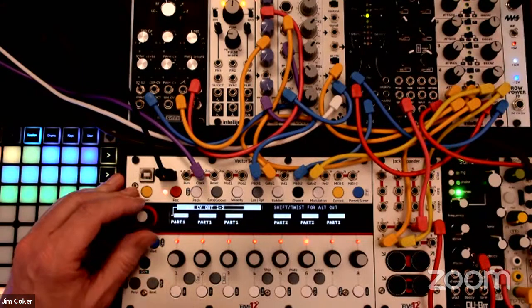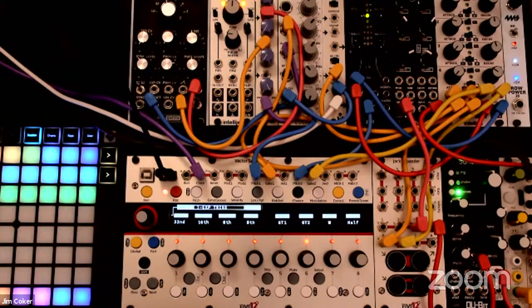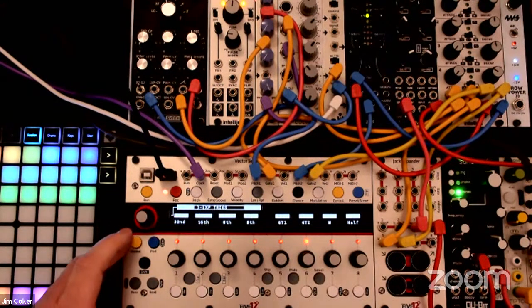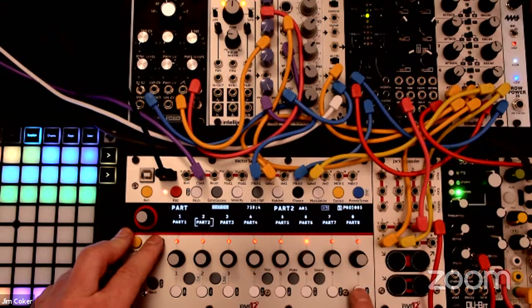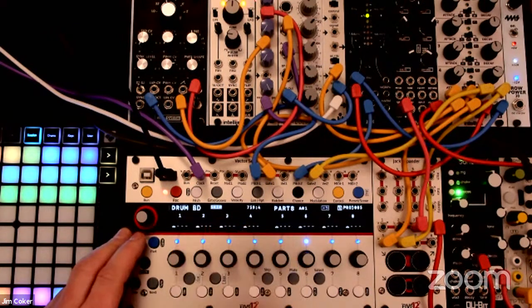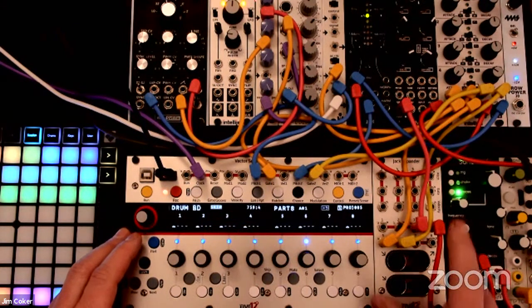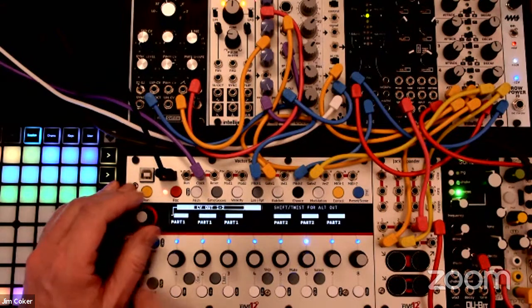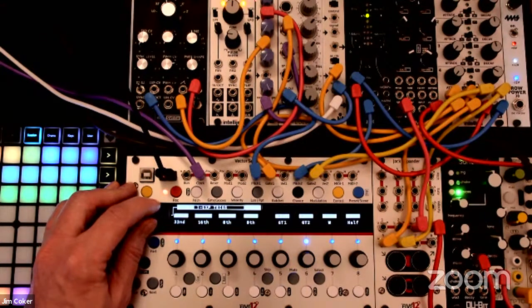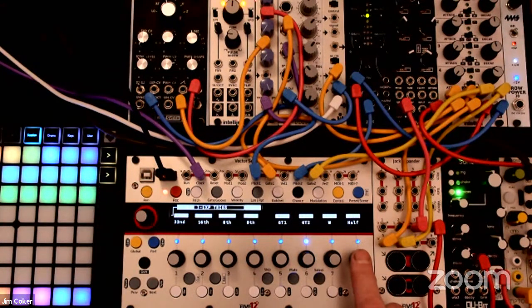Okay, so back to our trigger assignment page. So I've assigned 2 triggers to mimic our parts. I also, on this project, have part 8 set up for drums. So I'm going to show how to assign one of the outputs to trigger drums. And back on the routing page, I'm going to use trigger 4, which is right now generating eighth notes.